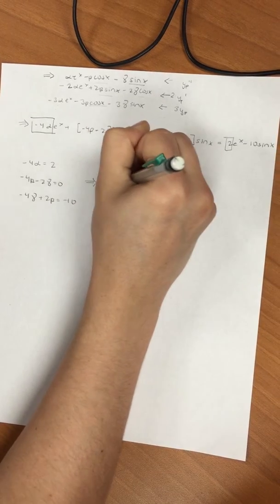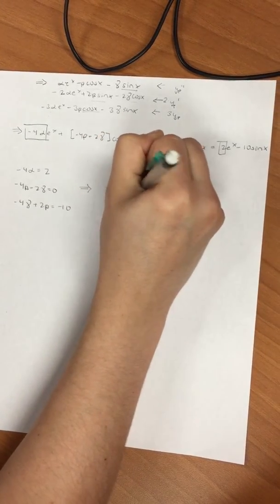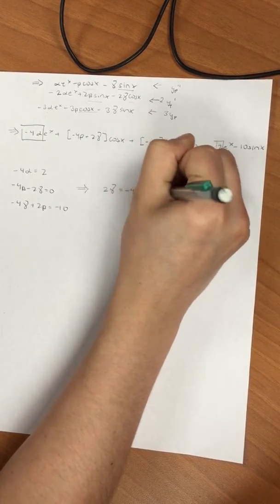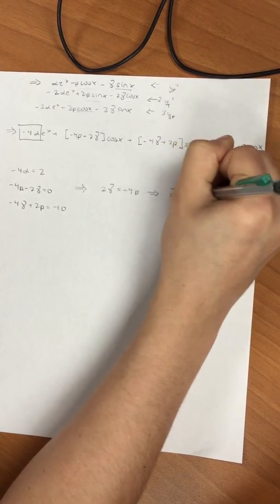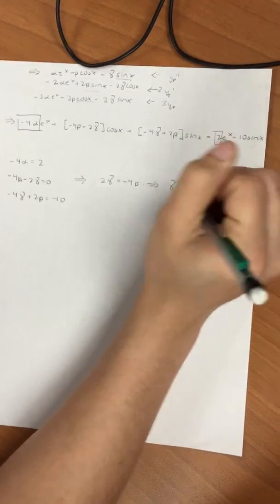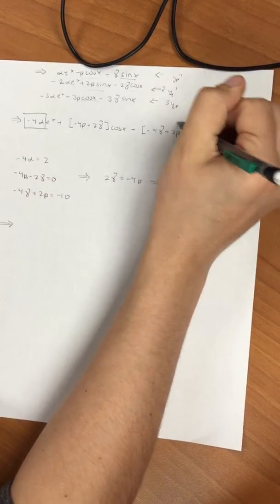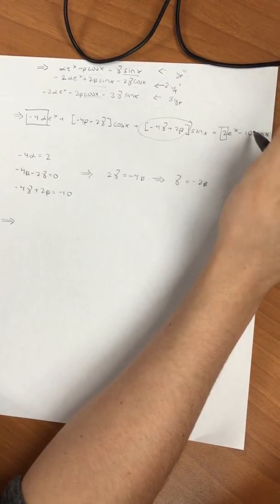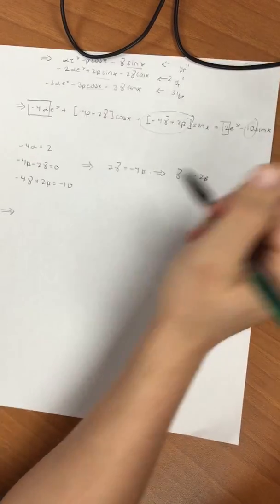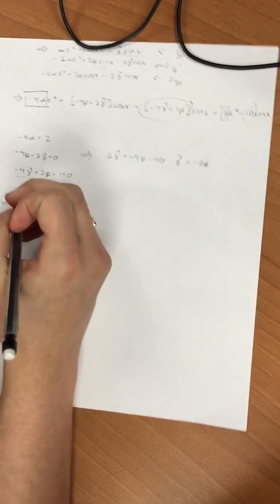This gives us 2 gamma is equal to negative 4 beta, which tells us that gamma is equal to negative 2 beta. You can also see a similarity with this one and this 10. That's what it will equal, which is what we have here.